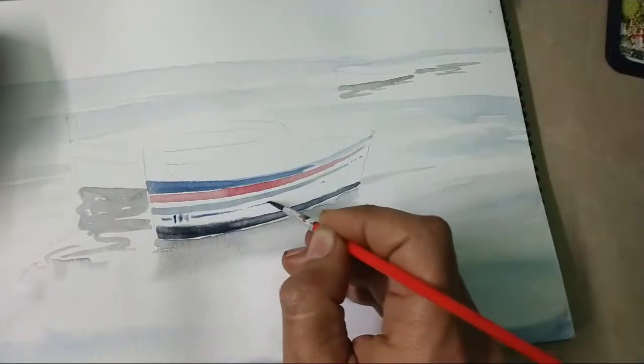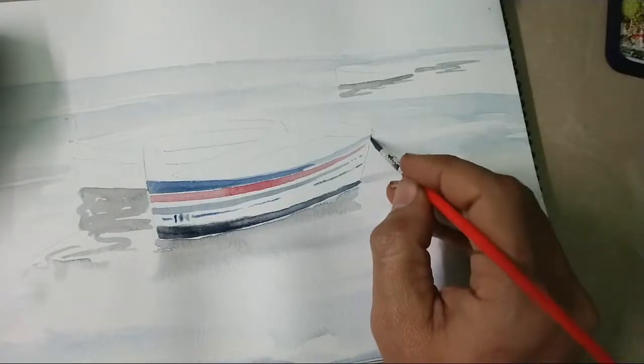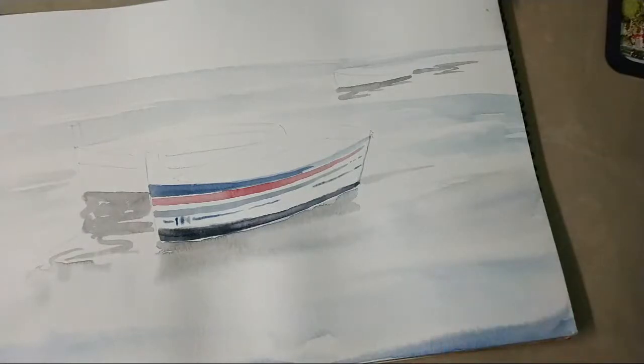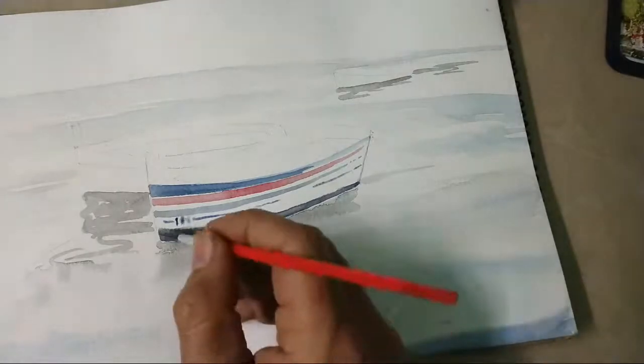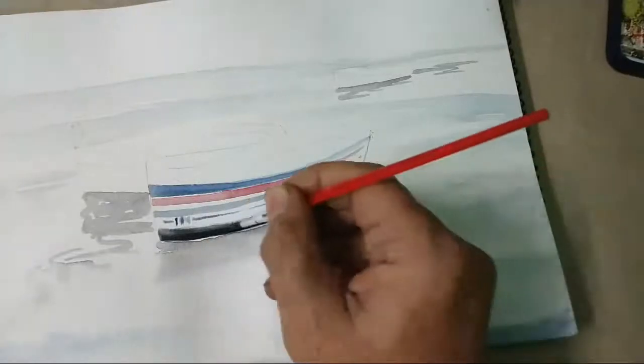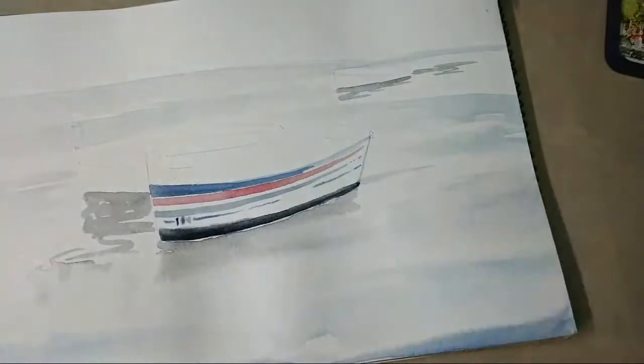And here let me put a soft impression of the design which is going far away. This is the edge of the boat. Now towards the bottom of the boat I have to put slightly dark blue or black. Now we'll come to this boat after some time. Now there is something to be done inside it also.